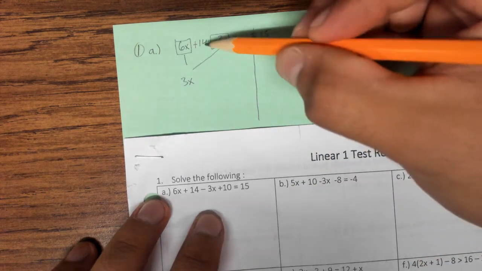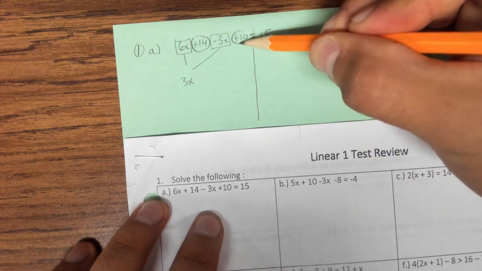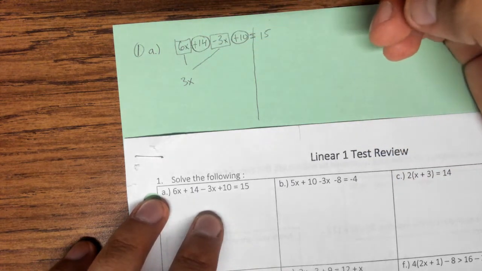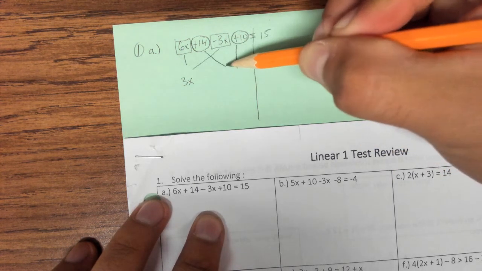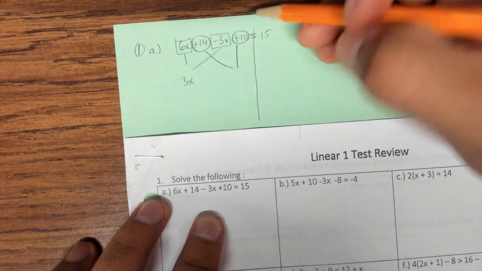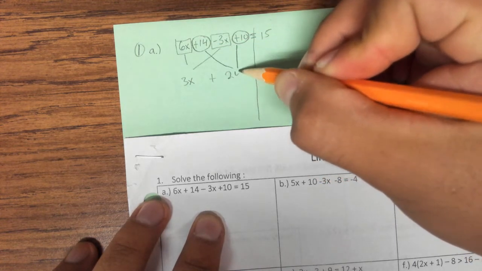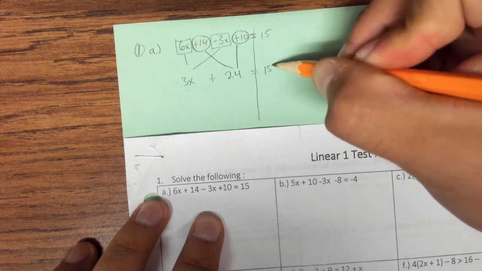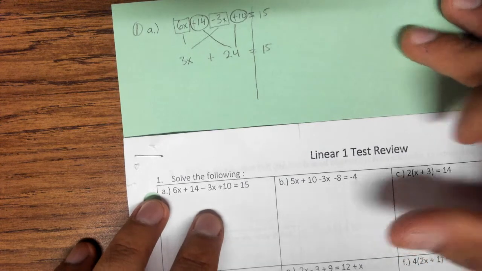Similarly, I can do the same thing with the other two terms, the 14 and the 10. Those are also like terms. They're both just regular old numbers, and I can put those two together. 14 plus 10 is going to give me 24. So if I put those together, I have 3x plus 24 equals 15.